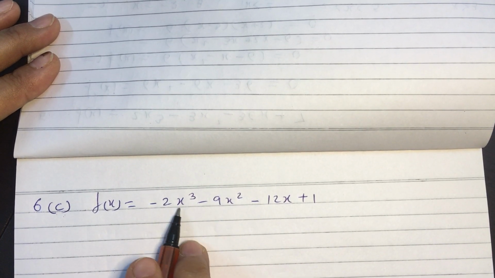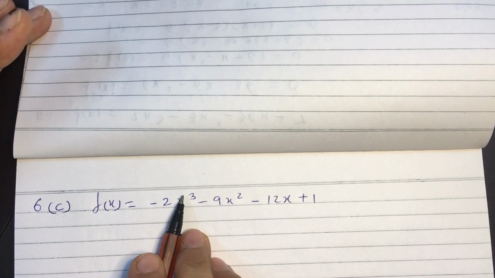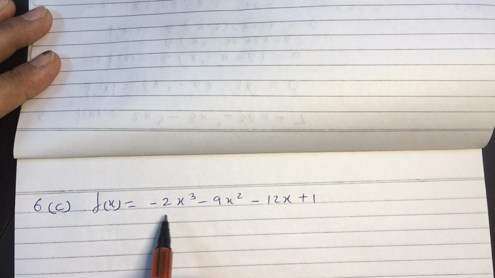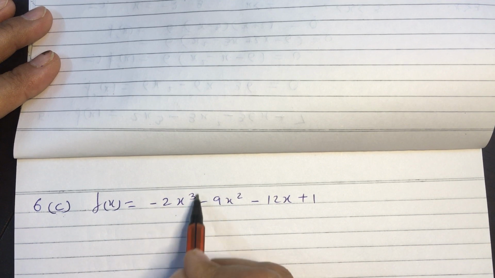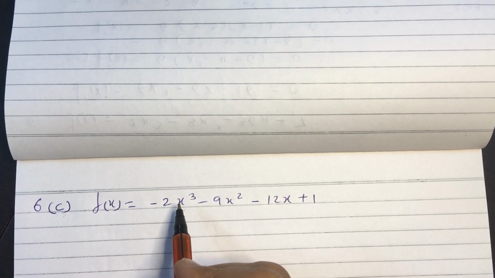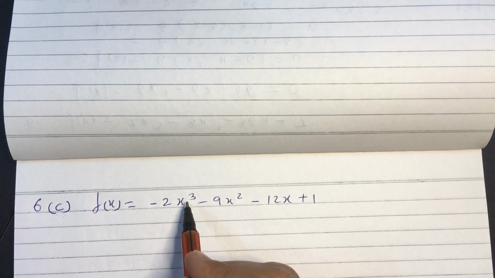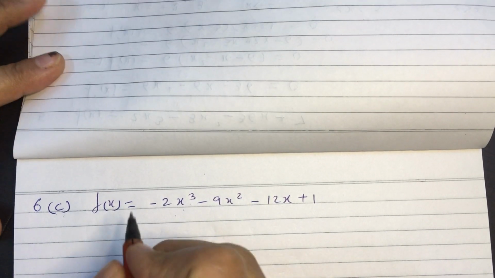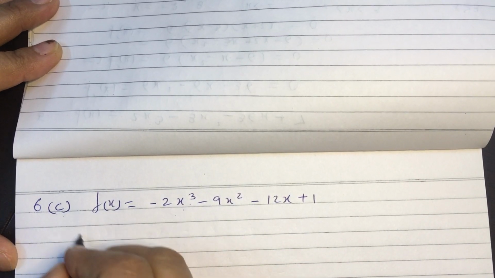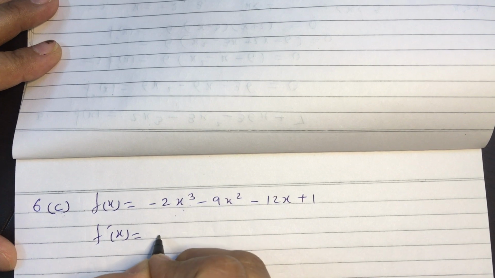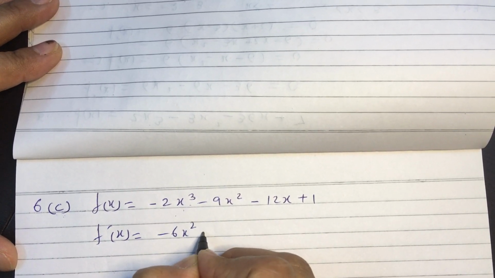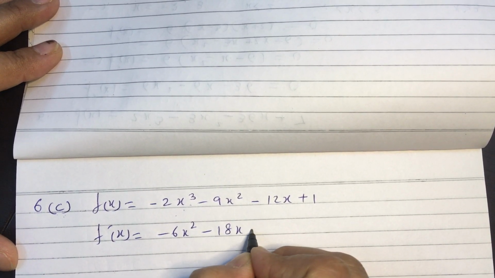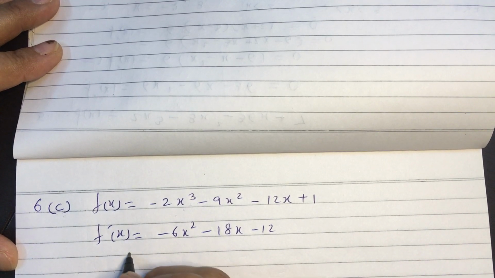Though the question looks similar to what we considered just now, but if you observe carefully, the highest power of x is negative, and this is what makes it very important and special. So let's find the derivative first. We get minus 6x square minus 18x minus 12. Let's factorize it.